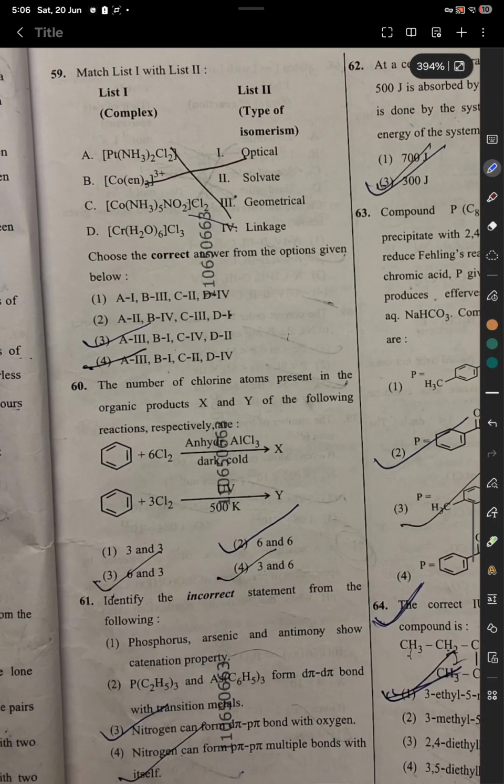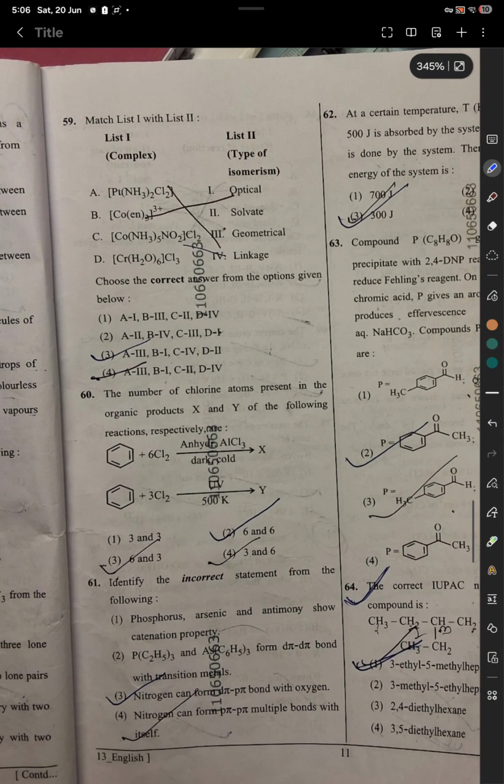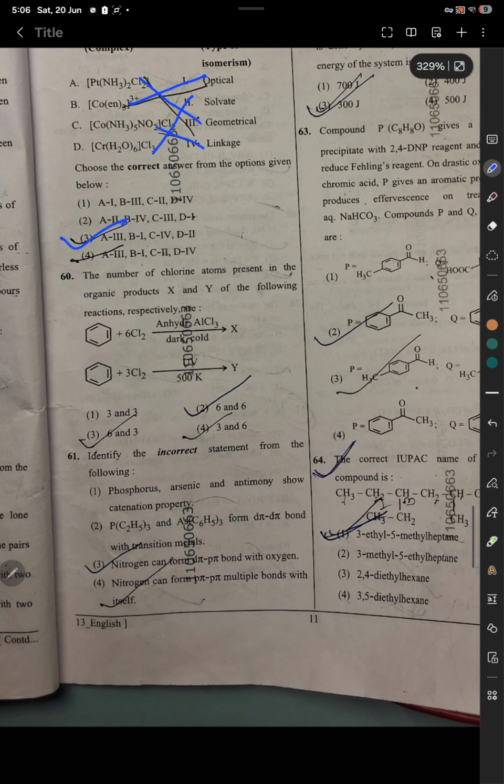Let's move to question number 59. Match the following question. So option 3 is correct. A, geometrical, B, optical, C, linkage, and D, solvent. Question number 60, the number of chlorine atoms present in the organic products X and Y of the following reaction respectively are?